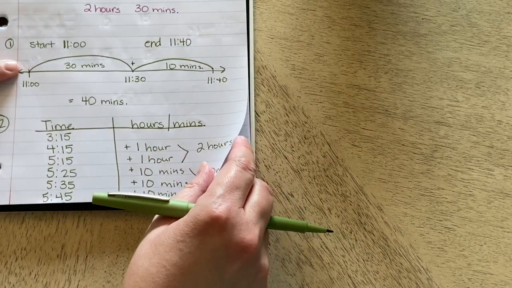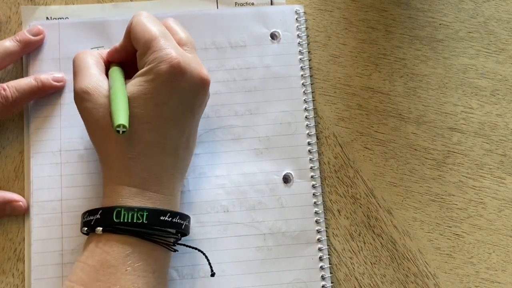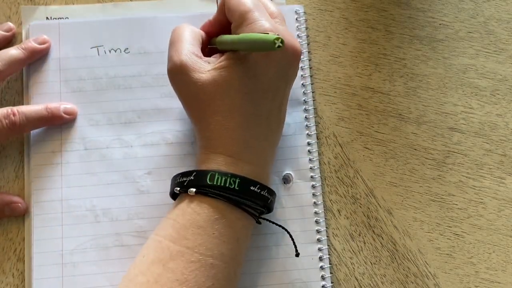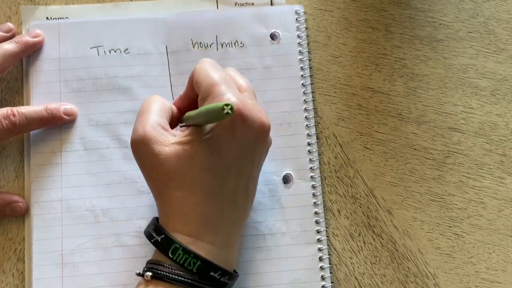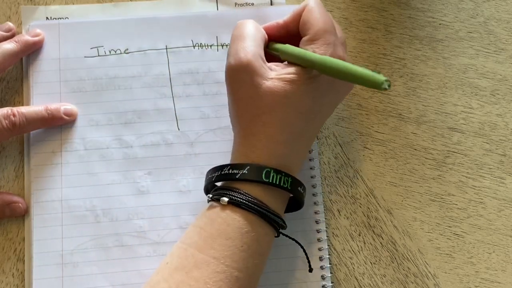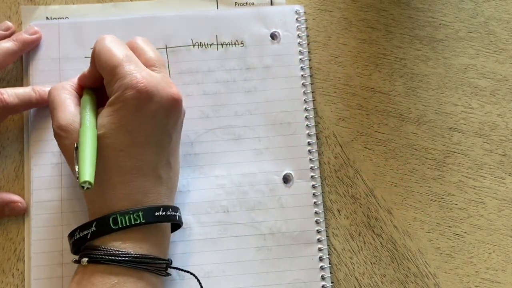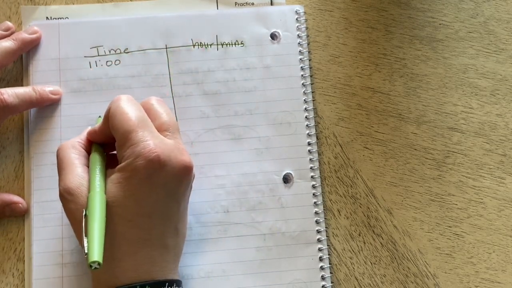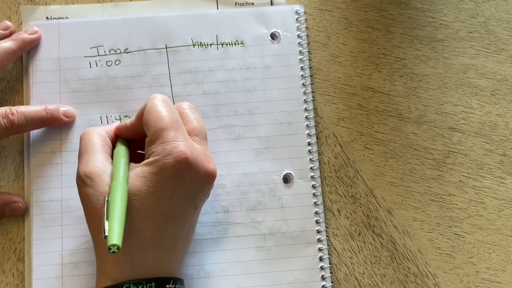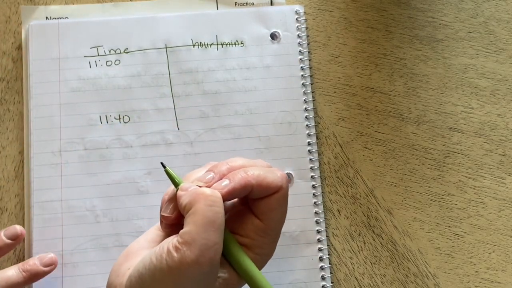Okay? And we can do the same thing with this other problem we did. So we want to set up our chart. Time, hour, minutes. Our start time was 11 o'clock in the second problem, and 11:40 was our end time.